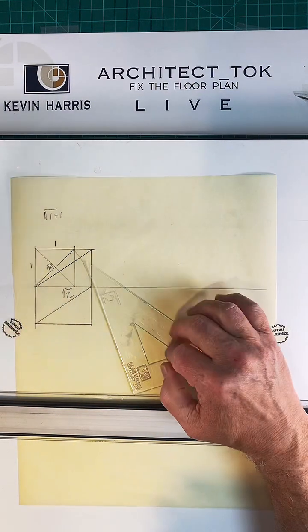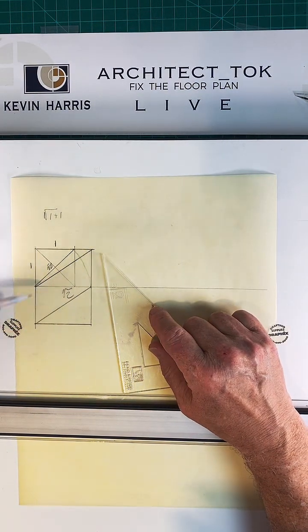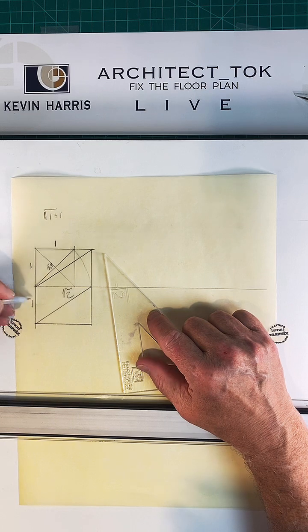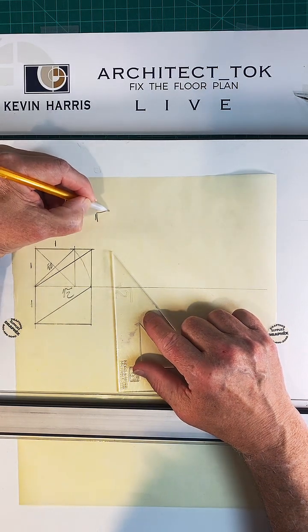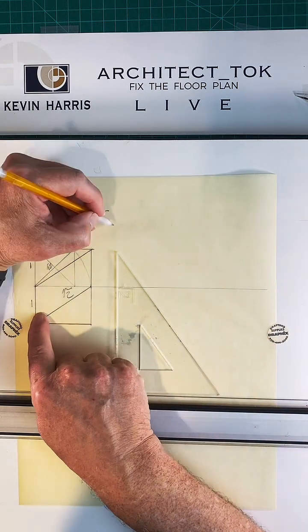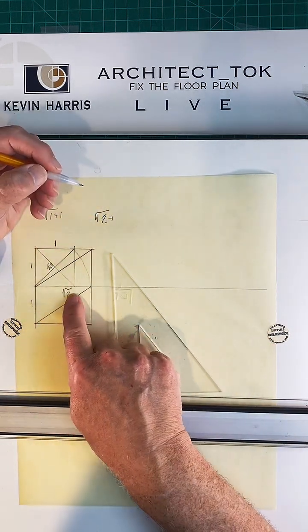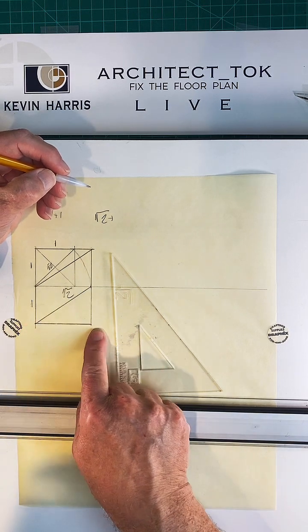Well, you can go through the algebra required to come up with this, but this would be 2. So you're going to get the square root of 2 plus the square root of 2, which is here.